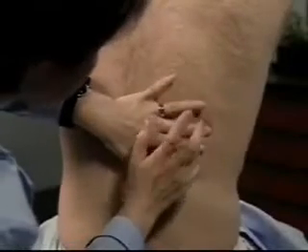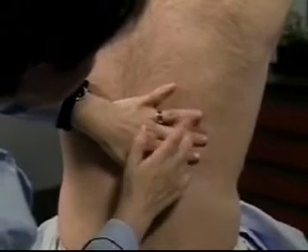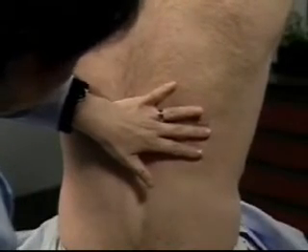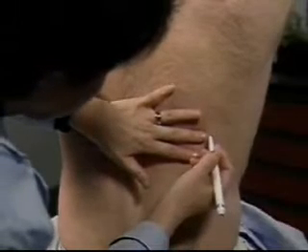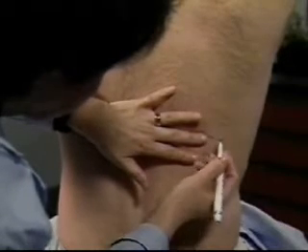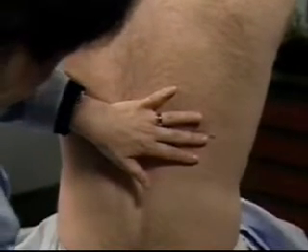Next, use percussion to identify the level of diaphragmatic dullness and measure diaphragmatic excursion. Now, if it is all right with you, I'll put some ink marks on your back. Then percuss downward from above the expected level of diaphragmatic dullness until dullness is definitely heard. Mark the level of full expiration. This time, breathe all the way in and hold.